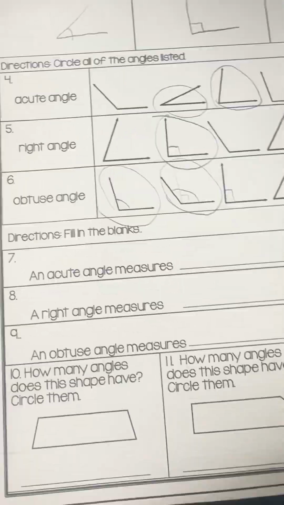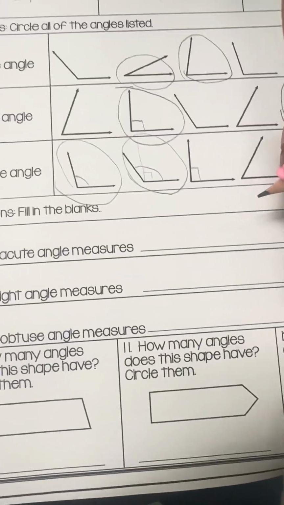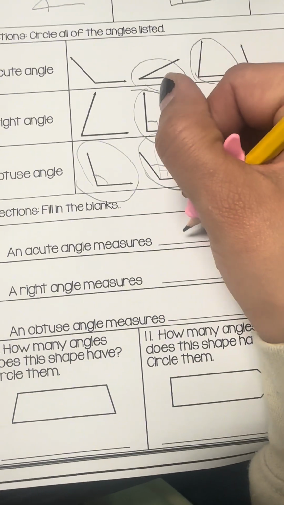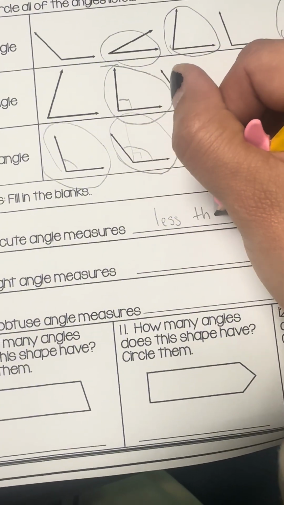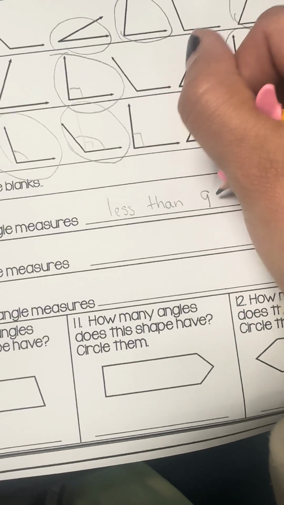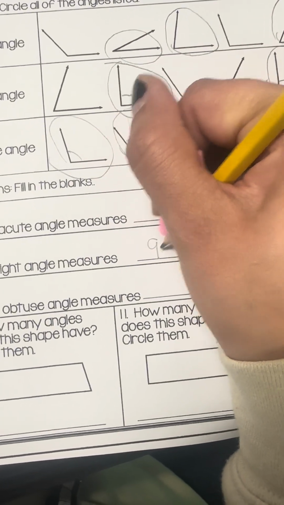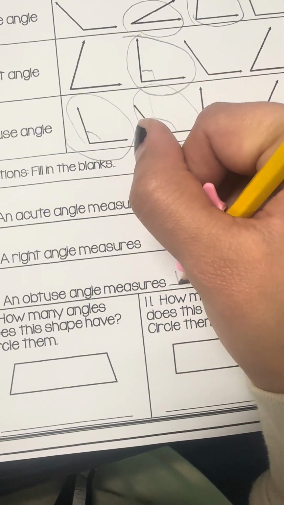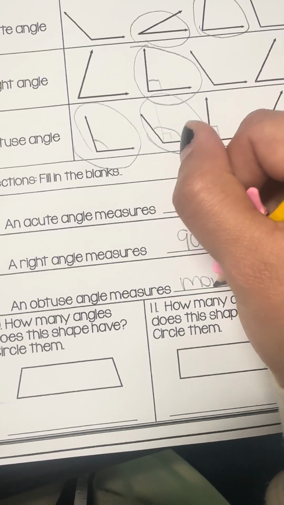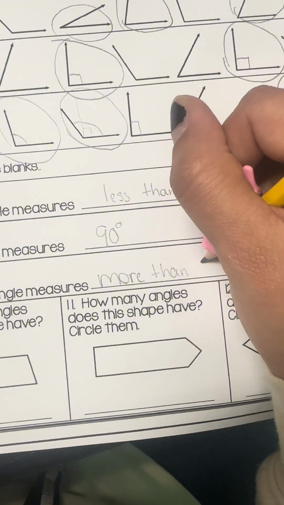Okay, now we're going to go down here and fill in our definitions. So an acute angle, the definition for that will be less than 90 degrees. Okay, a right angle will measure 90 degrees. An obtuse angle will be more than 90 degrees.